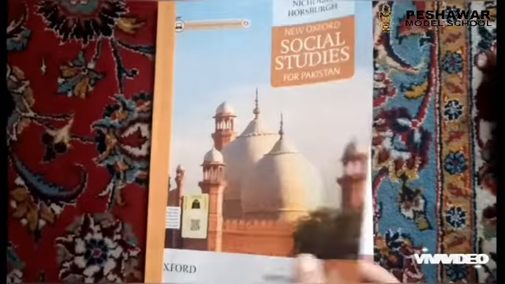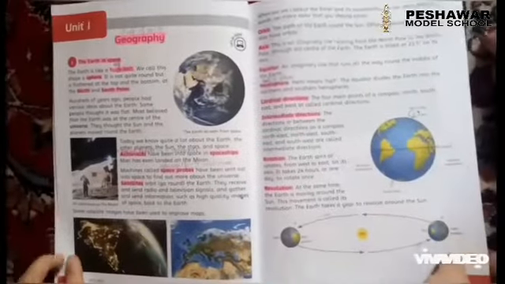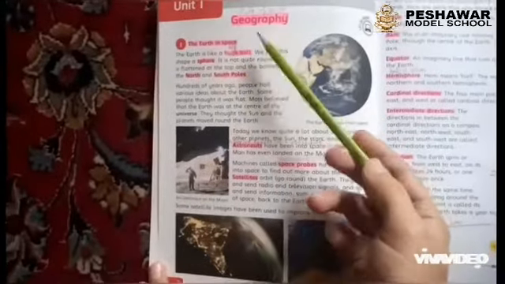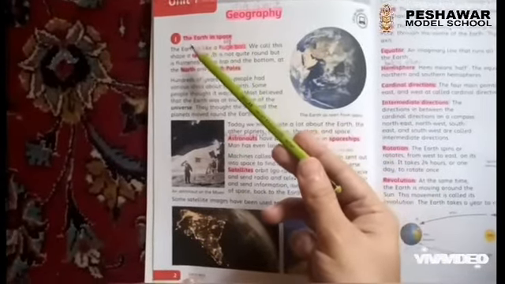Today we are going to start the first lesson from unit number 1, geography. Geo means earth and graphy means study. So geography means study of the earth. Our new lesson name is the earth in space.